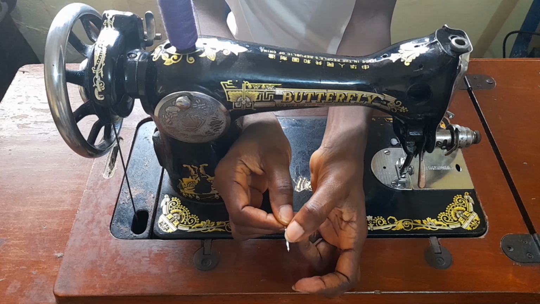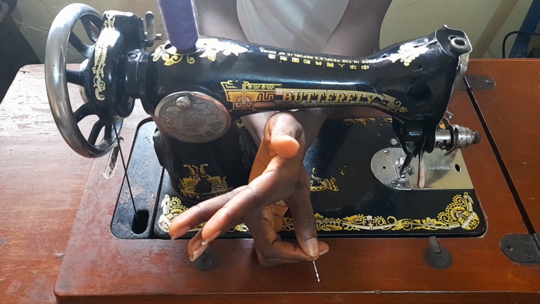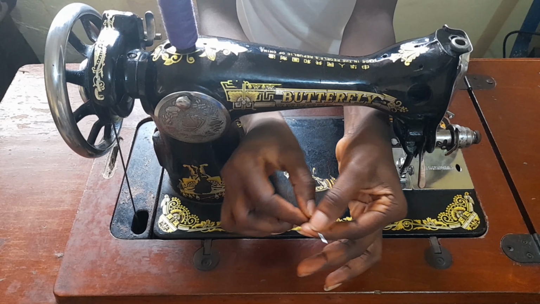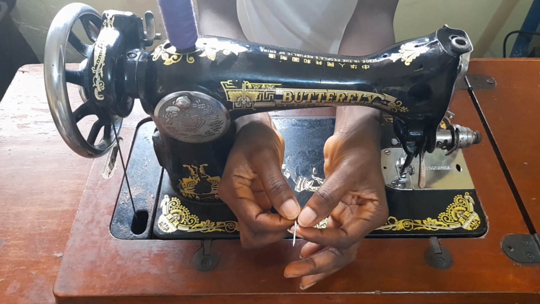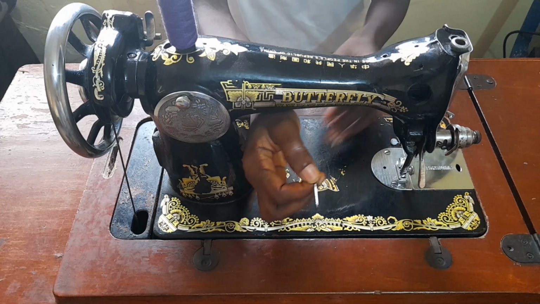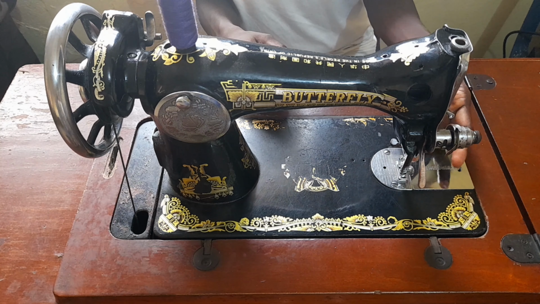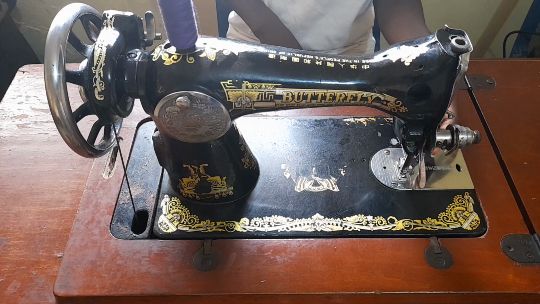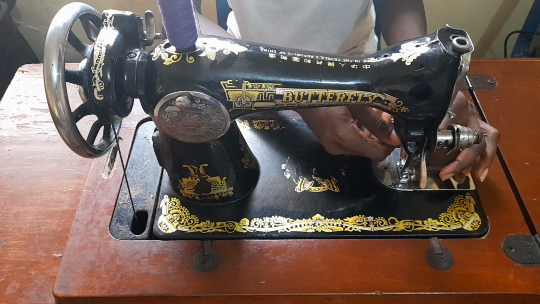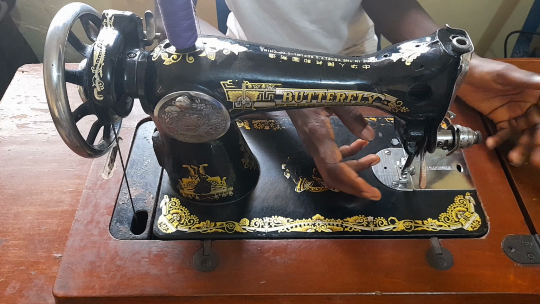This flat place should be facing here. You get? It should face your right. The flat end should face your right. And this part that has a line in between should face your left, just like the one I have here. When this needle is not properly fixed, it can cause your thread to break. All you have to do is remove your needle and change it, just change it the other way.